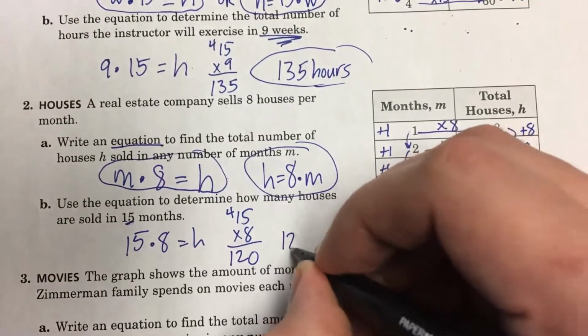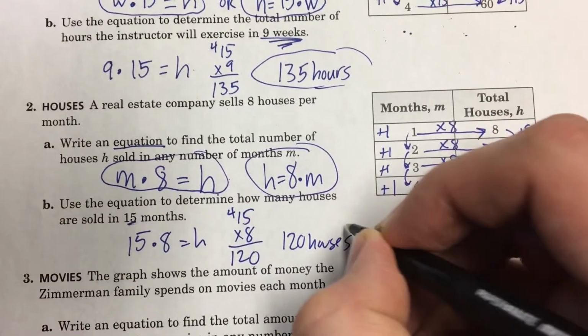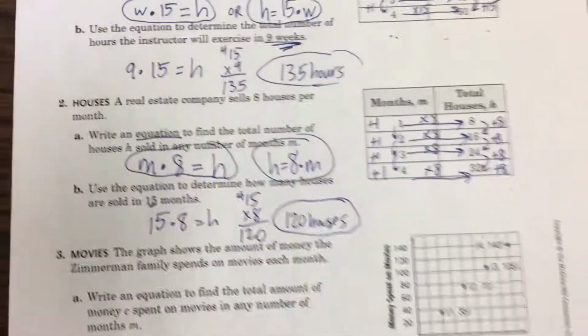Mr. Coslick, call the office, please. Mr. Coslick, call the office. Sorry about that, 120 houses.